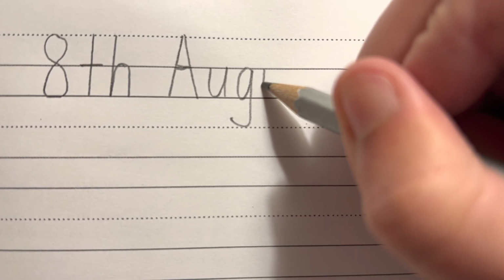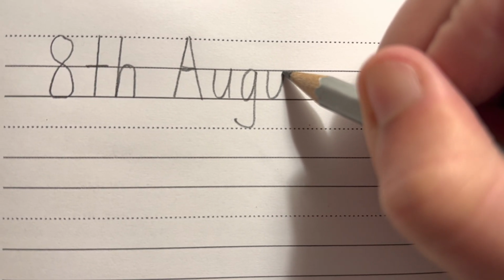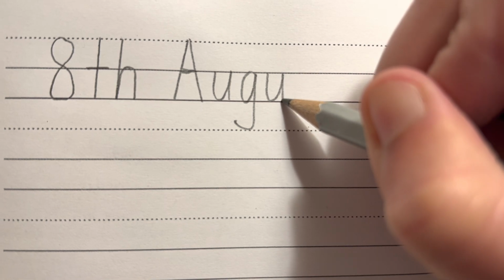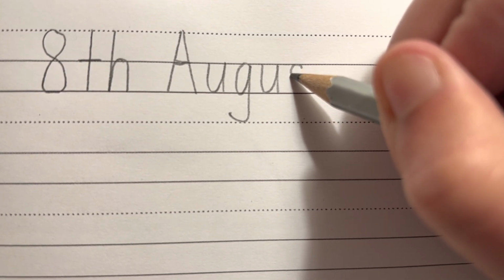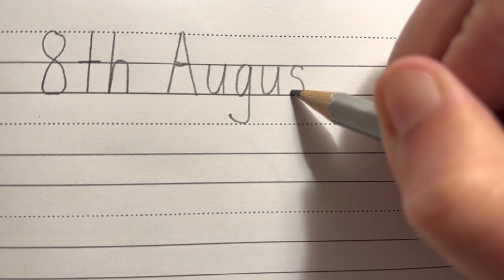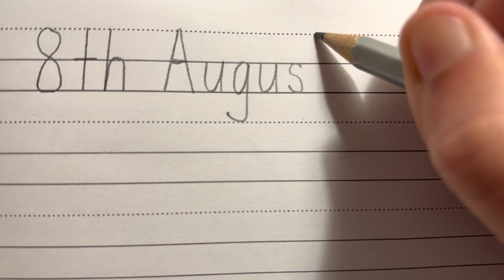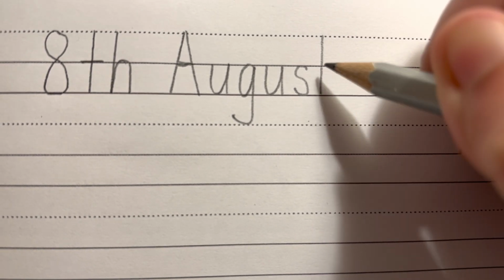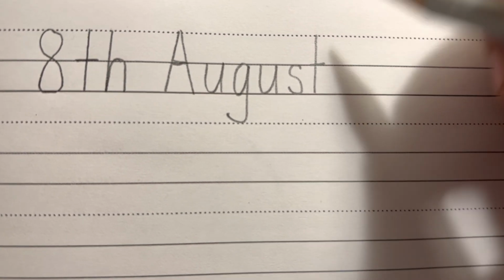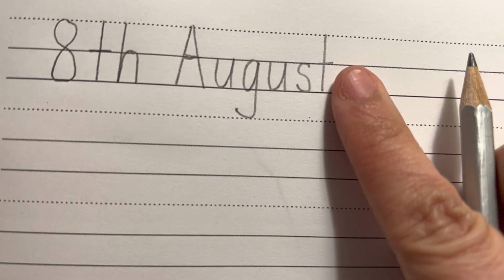Another U, down, up, and down. For the S, you start over here. You go down, up. Another T, dotted line to the bottom, solid line, and cross on the line. Then you have finger space again.